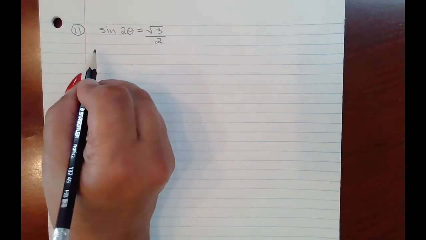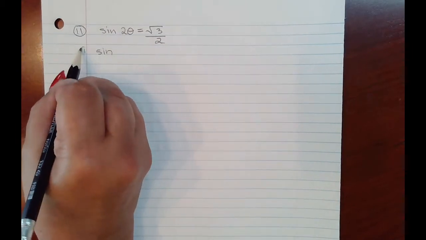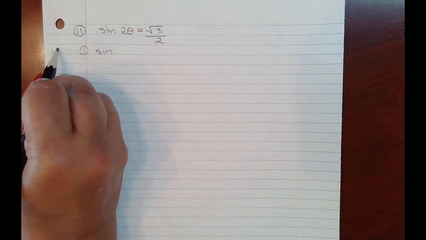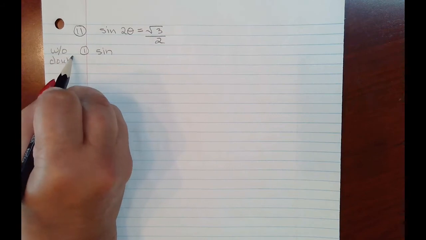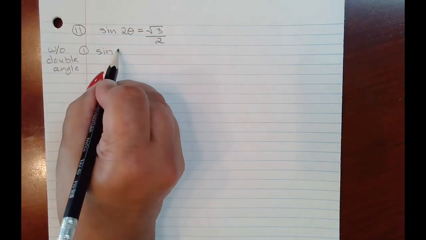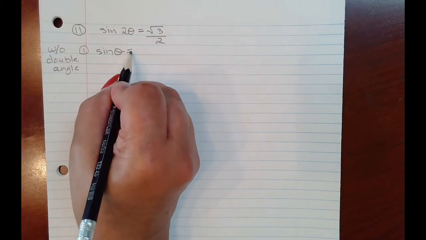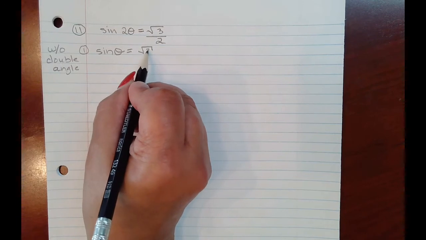Okay, so with these, I was telling you that the first thing that you should do is rewrite it without the double angle, and just respond to finding the thetas associated with that. And we had a positive square root of 3 over 2.